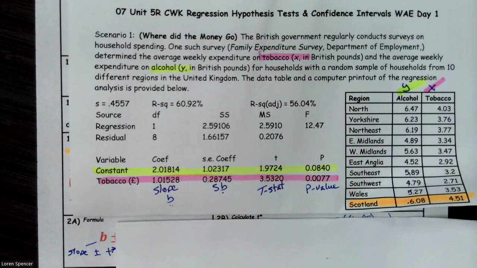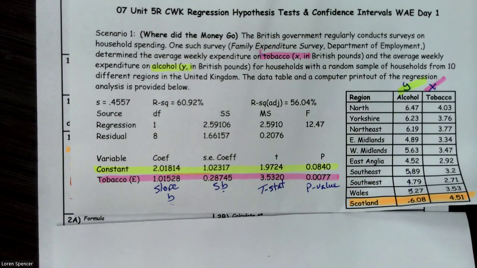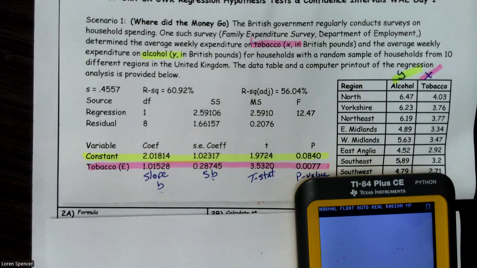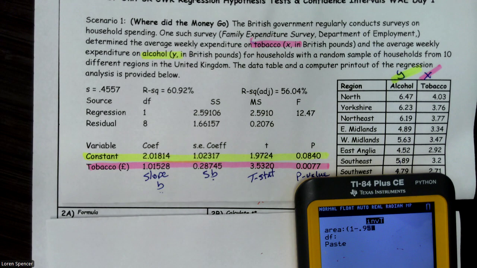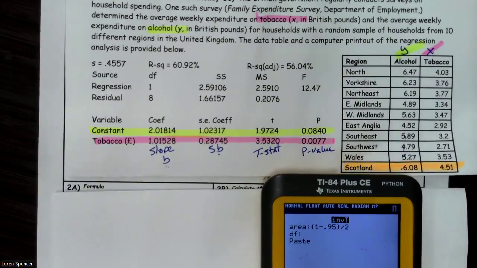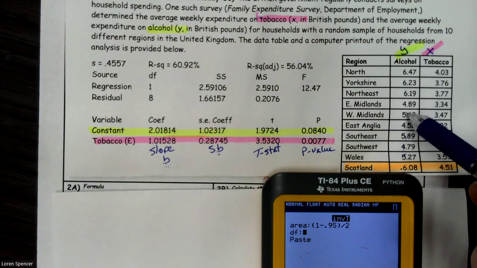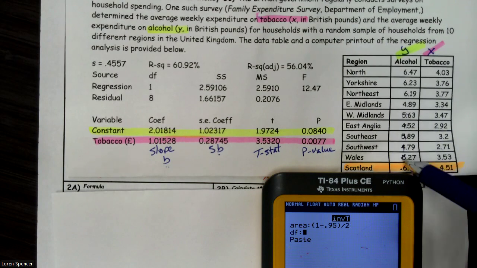To calculate t star, well, we want a 95% confidence interval. So second vars, inverse T, parentheses, 1 minus 0.95, close parentheses, divide by 2. It's been a while since we've done that because we didn't do them for chi-squared. And degrees of freedom. Well, how many data points are there? 1, 2, 3, 4, 5, 6, 7, 8, 9, 10.